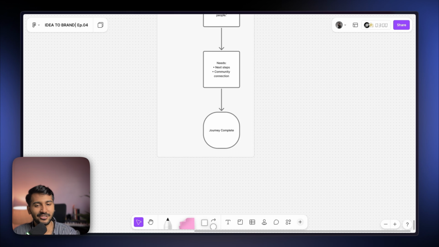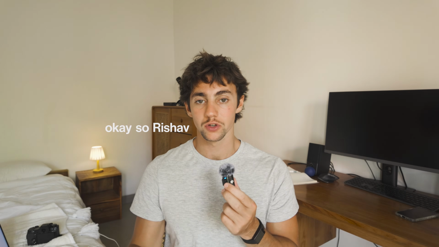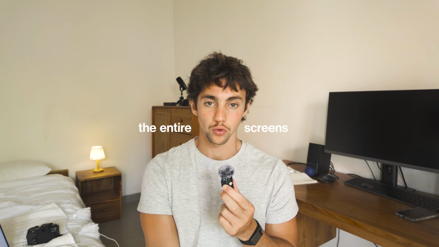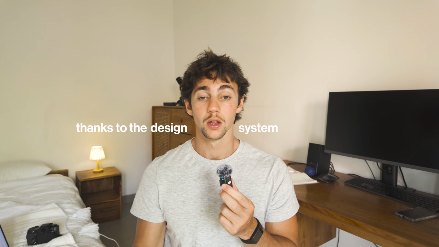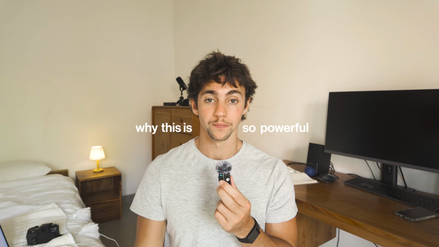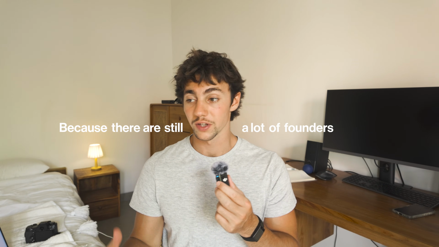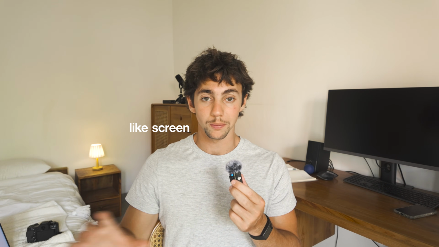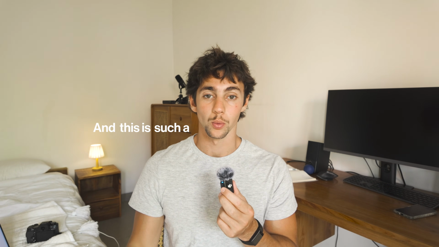Let's create our design system in MagicPath. Okay, so Rishabh just finished designing the entire screens thanks to the design system we created before inside MagicPath. And I want to talk about why this is so powerful, because there are still a lot of founders and designers who design screen by screen, and this is such a waste of time.